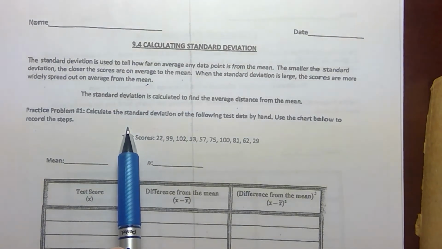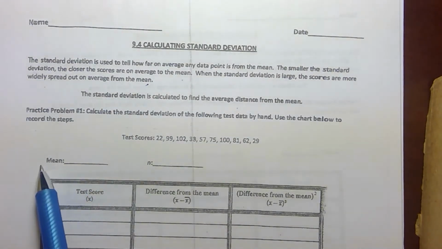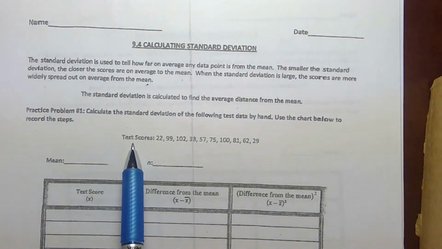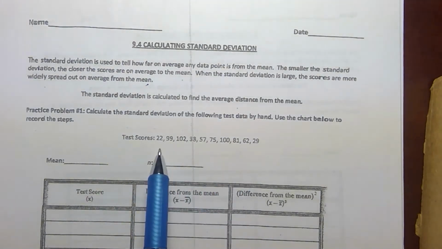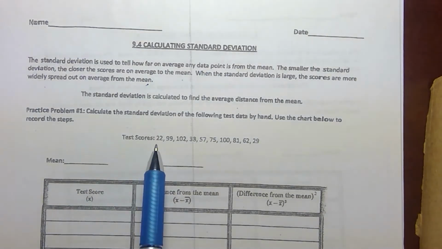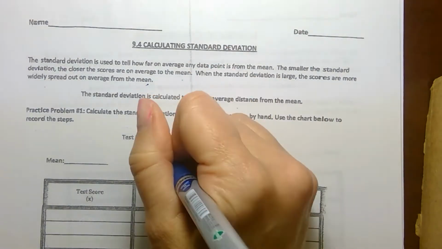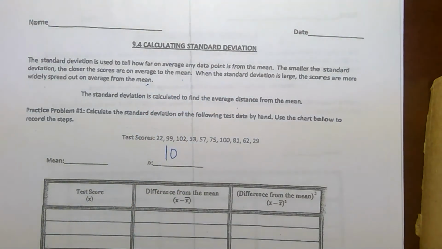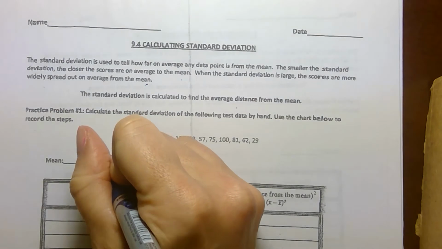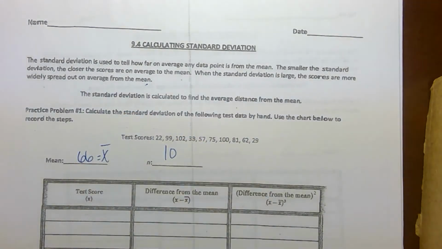And to find the standard deviation, we need to know what the mean is, and we need to think about how many data points we have. So for this problem, we have test scores for a class. It's all of the test scores in the class, so it is population data. To find the mean, we add the scores up and divide by how many scores there are. In this case, we have 10 scores, and we discover that the mean is 66. So X bar is 66.